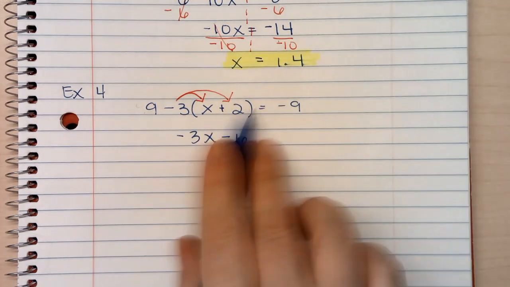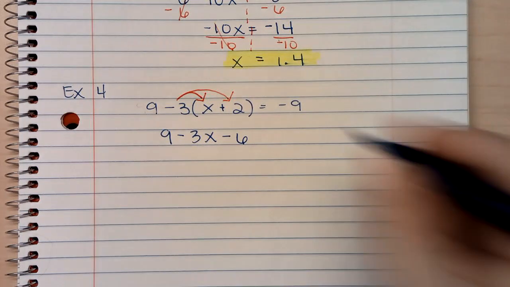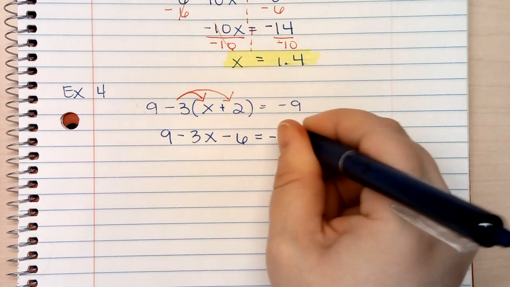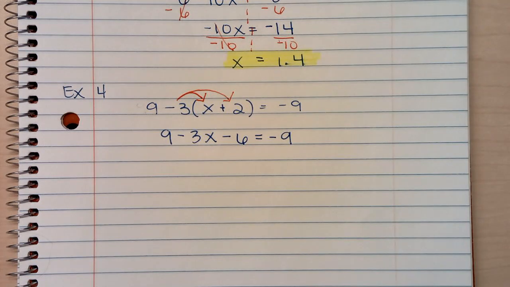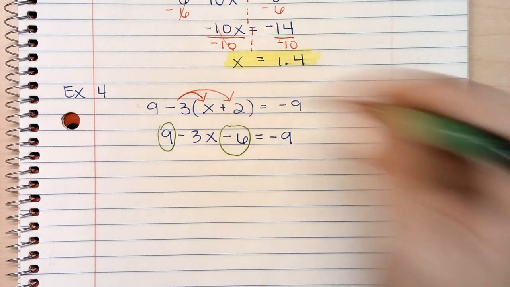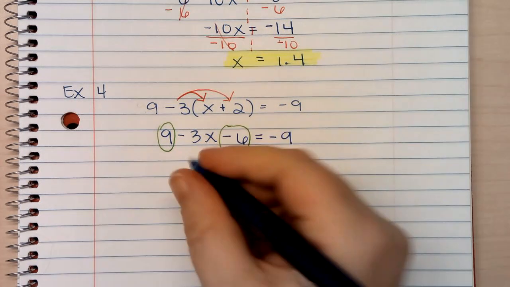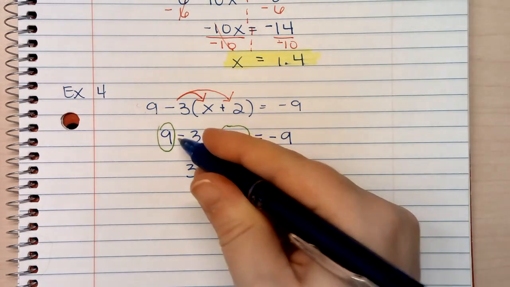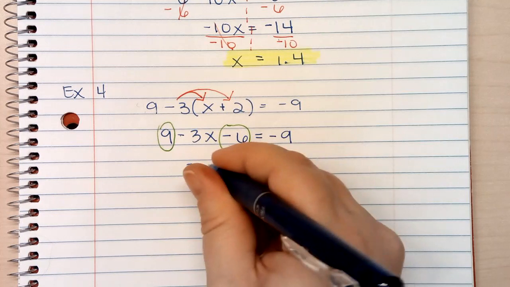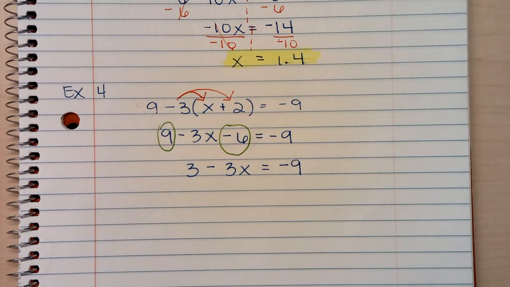Okay, well, we got rid of the parentheses, but don't forget to bring your 9 down. That's a positive 9, so we just brought it down. And we need to bring down our equal sign, negative 9. Okay, first step is done. We worked with the parentheses. Now we need to look for like terms, and I do have constants or just numbers. I have a positive 9 and I have a negative 6. Those can go together. And this basically says 9 minus 6, which is 3. And then I need to bring down my minus 3x, or it's a negative 3x, equals negative 9. Lots of negatives in this one.